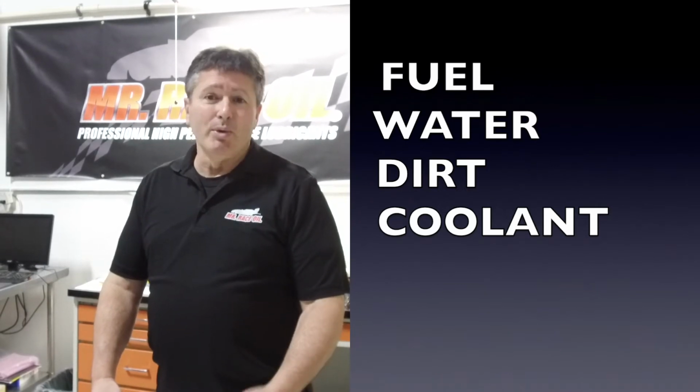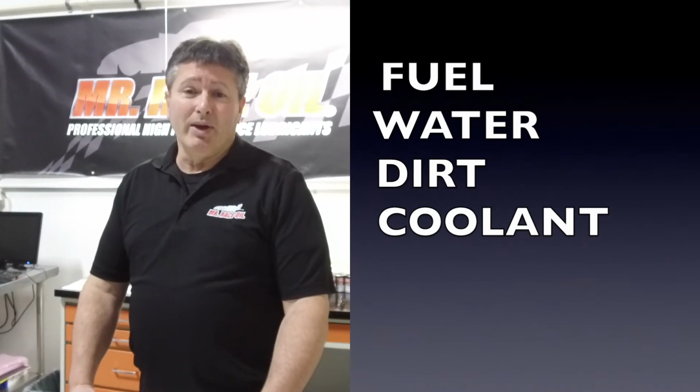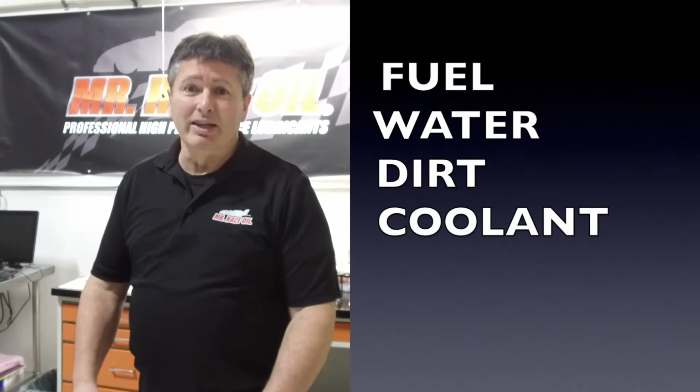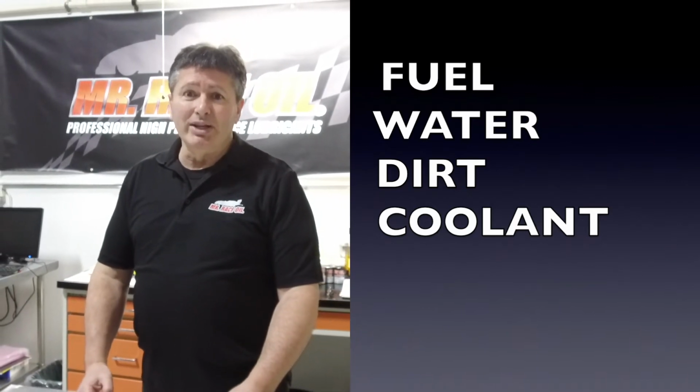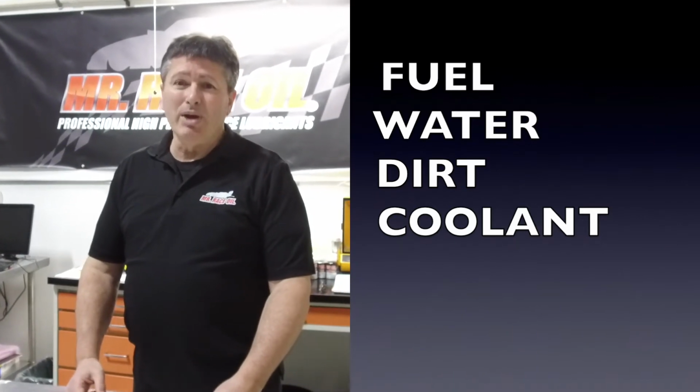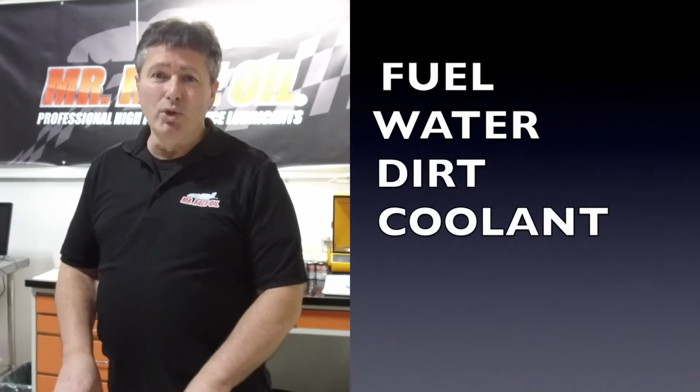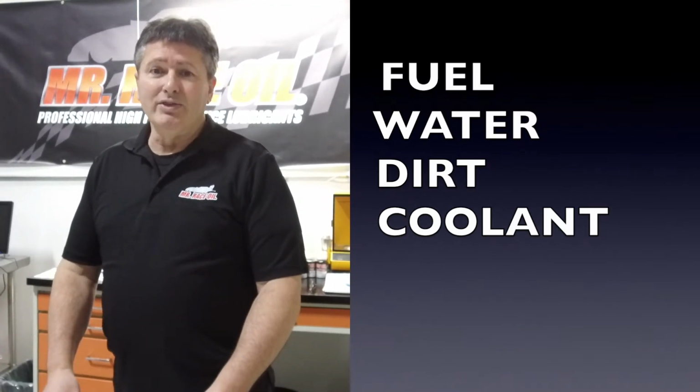It's also dirt. Do you run on a dirt track, or are you in an area where there's a lot of dirt in the air? So you can get dirt into the engine. And one of the other problems that we could see occasionally is coolant getting into the engine oil. If you're not running straight water, if you're running coolant in your cooling system and you have a leak, that can also get into the engine oil. So those are the main contaminants we really need to be concerned about.